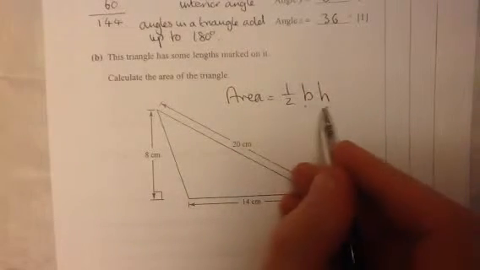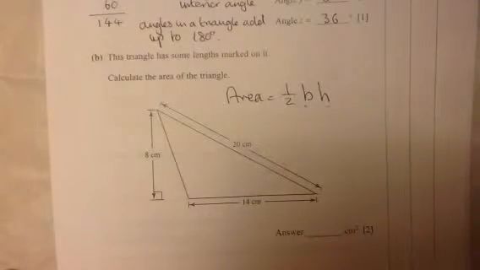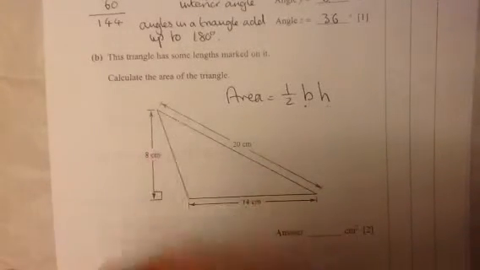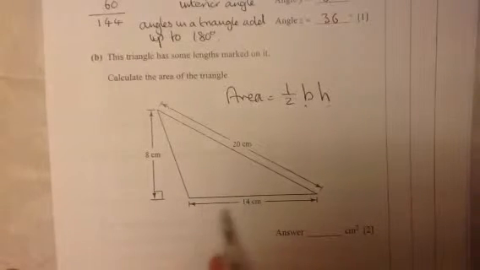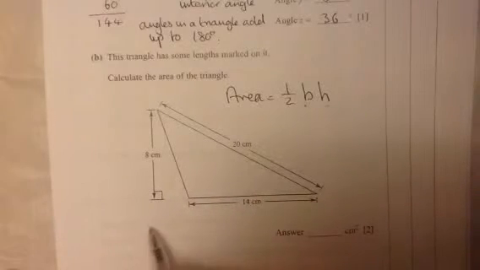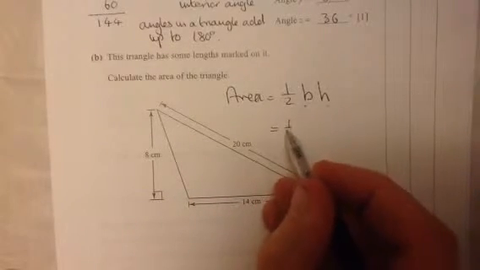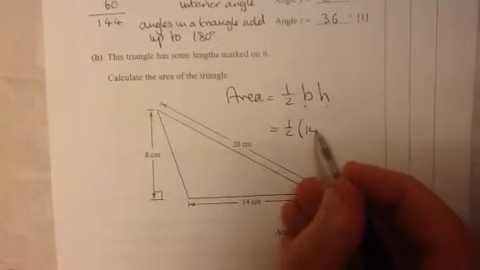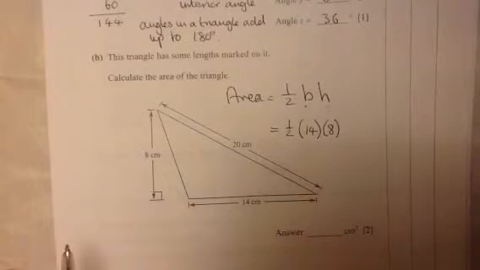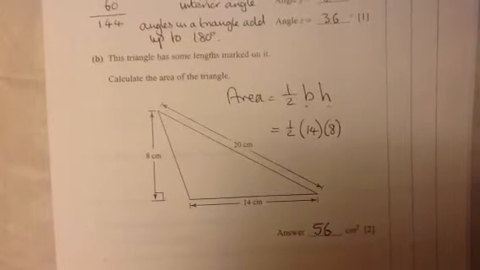Now, the thing about these two is they must be at right angles to each other. I'll say that again. So the base and the height that you're using have to be perpendicular, or at right angles, to each other. So in this question, the 14 and the 8 are at right angles. So they're the two that you're going to use. So it's equal to a half times 14 times 8. So that's 7 times 8, which is 56 centimetres squared. The unit's already written in for us, so we're okay there.